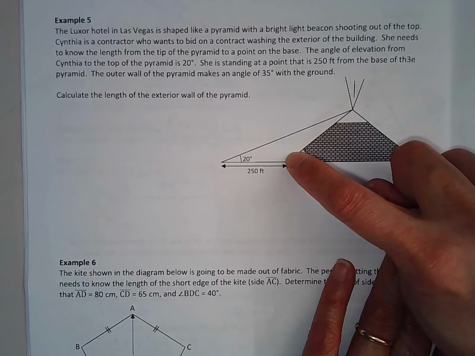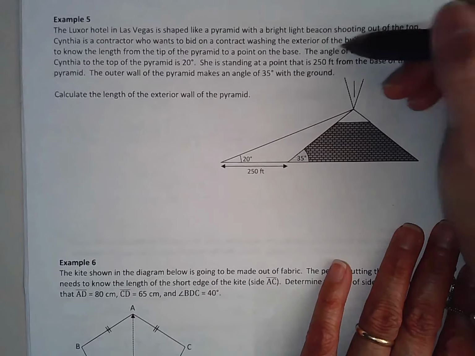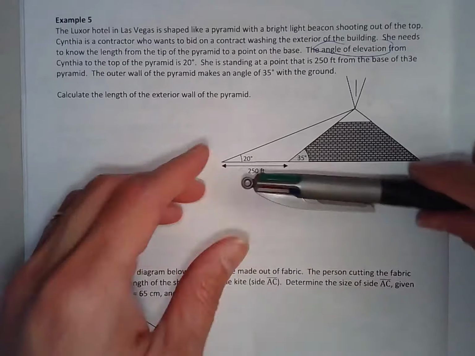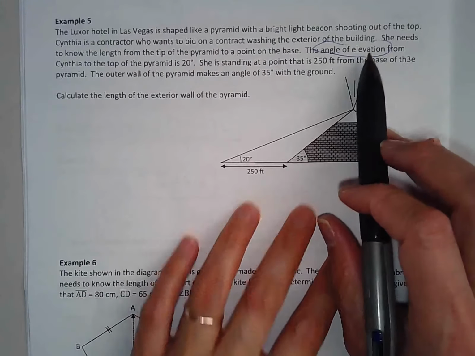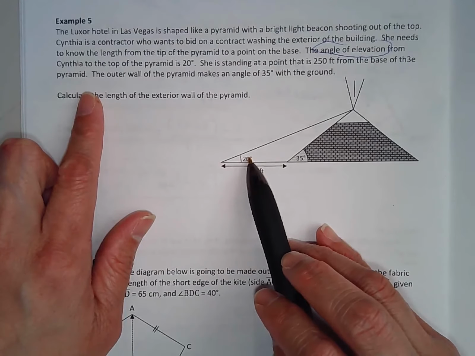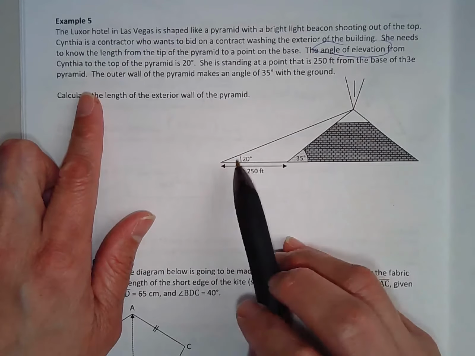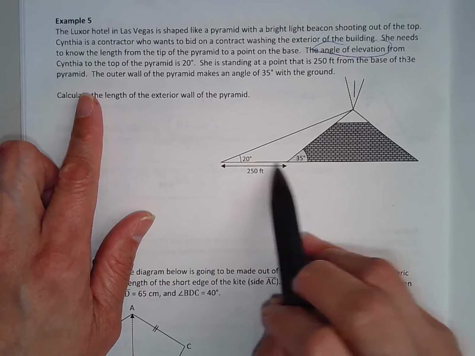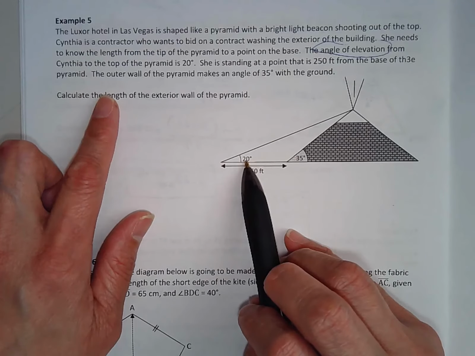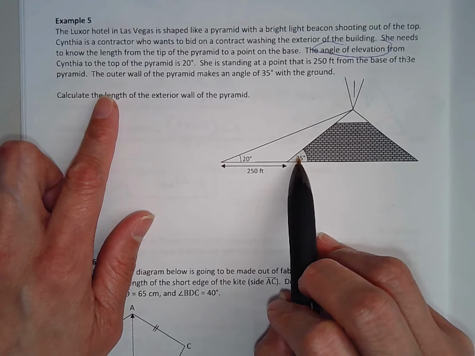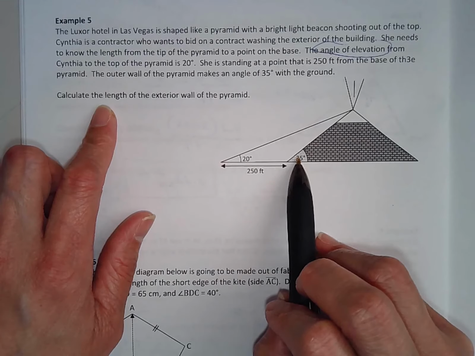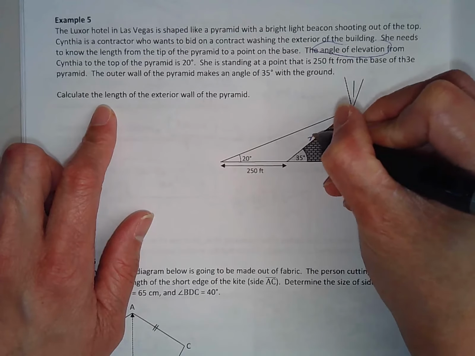down to the base. The angle of elevation from Cynthia to the top of the pyramid is 20. Okay, angle of elevation again. Angle of elevation means from horizontal, like looking straight, and then looking up, right? Elevation means up. It's 20 degrees right there. She's standing at the point 250 feet from the base, so that's that one. And the outer wall of the pyramid makes an angle of 5 degrees there. Okay, good. So calculate the length of the exterior of the pyramid. So we're calculating for this part.